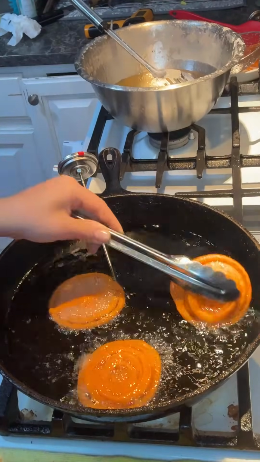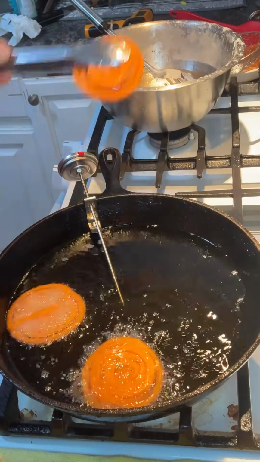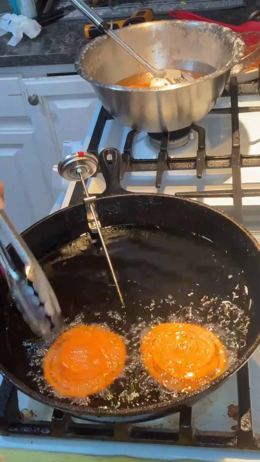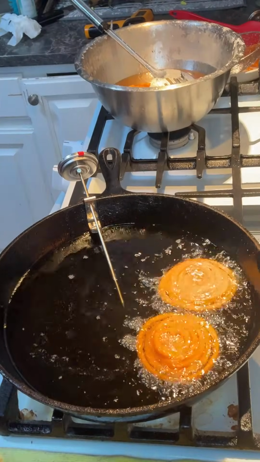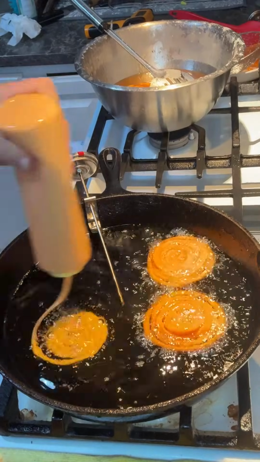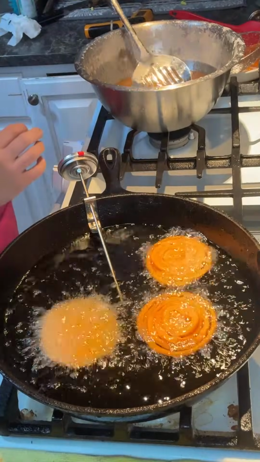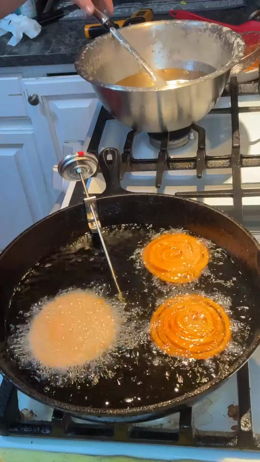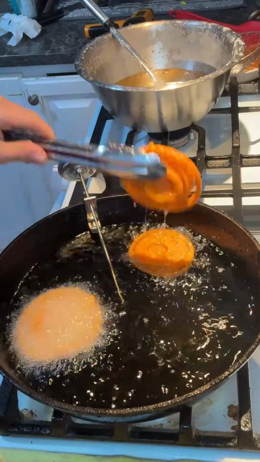So this one's cooked. So I'll go ahead and add it to my syrup. This one's ready to be flipped. Dipping, push it in, leave it there for about 20 seconds. This one seems to be done.